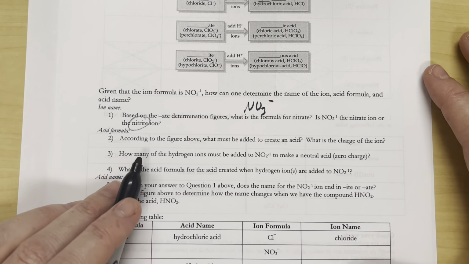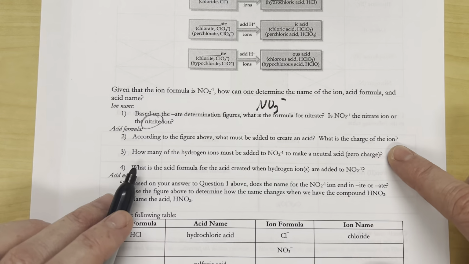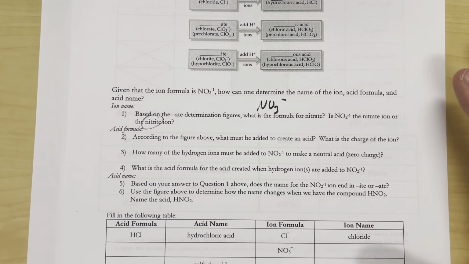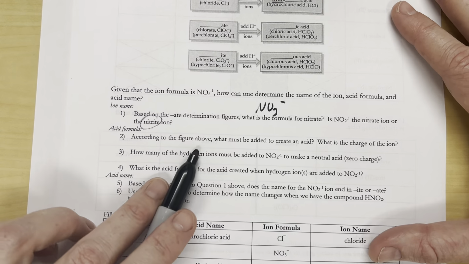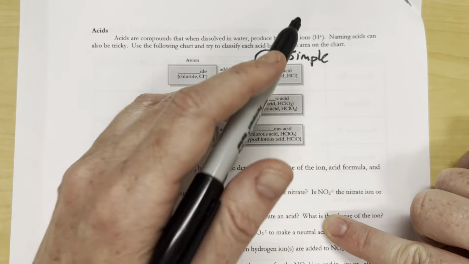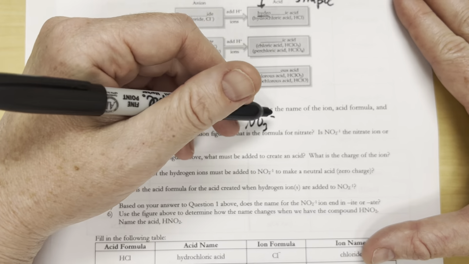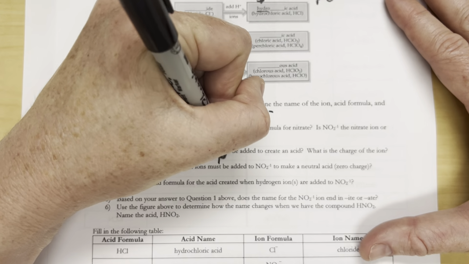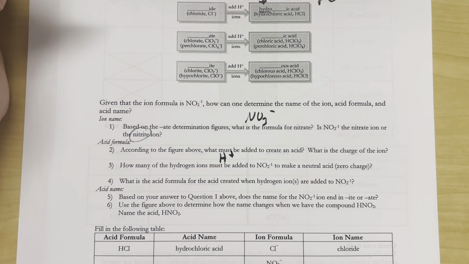According to the figure above, what must be added to create an acid, and what is the charge of the ion? Essentially they're trying to help you build an acid out of this. You have to add an H+ in order for it to give off an H+. So NO3 negative, we would add an H+, and it's got a charge of 1+.